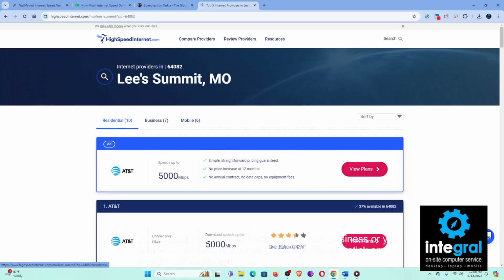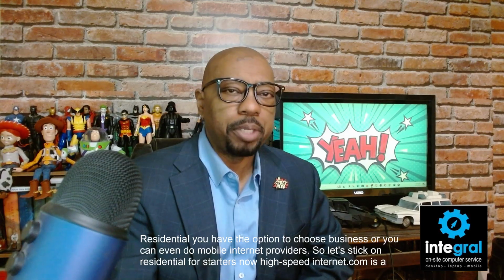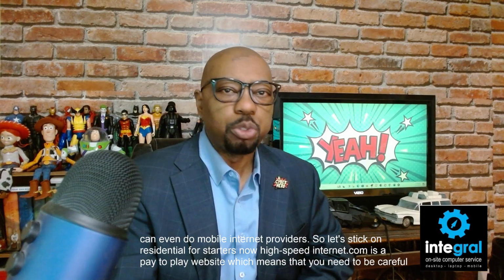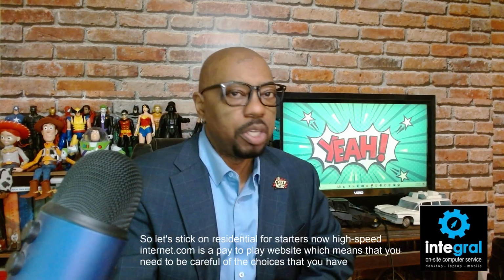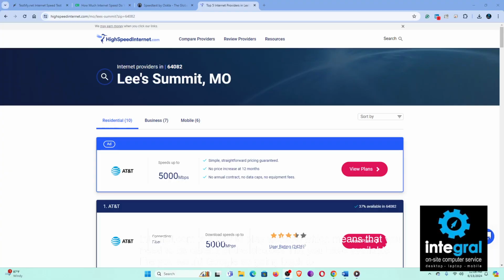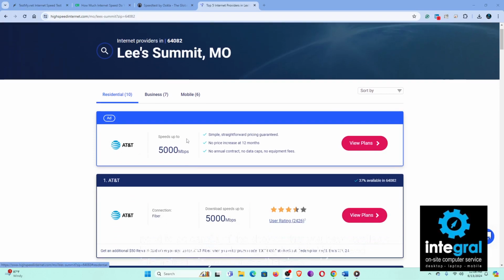Now, highspeedinternet.com is a pay-to-play website, which means that you need to be careful of the choices that you have available, like you would with Google. So going back to highspeedinternet.com, as you can see, there's an ad for AT&T, which is giving you speeds up to 5,000 megabits per second. This is an ad. Beware.